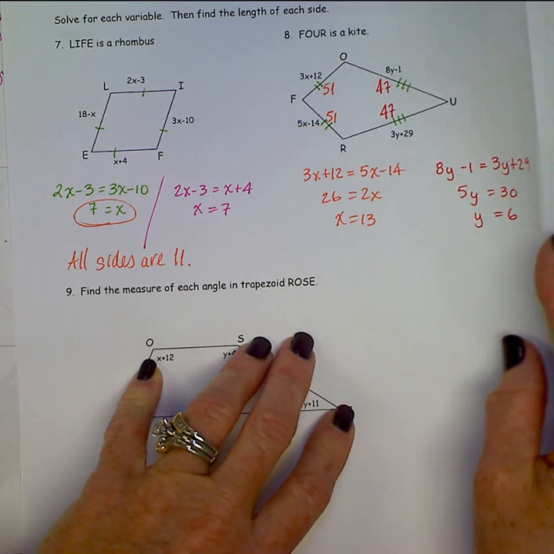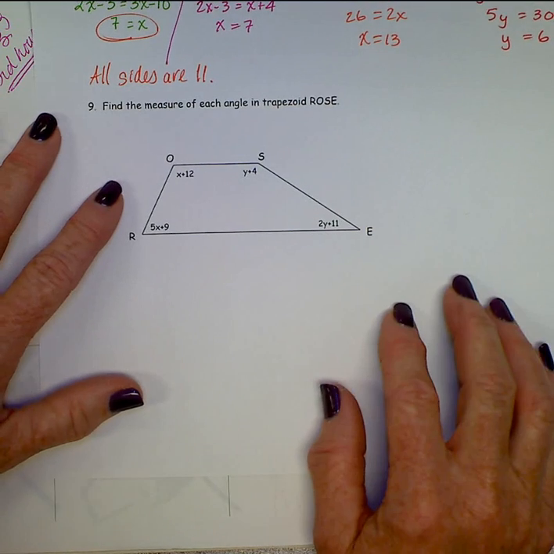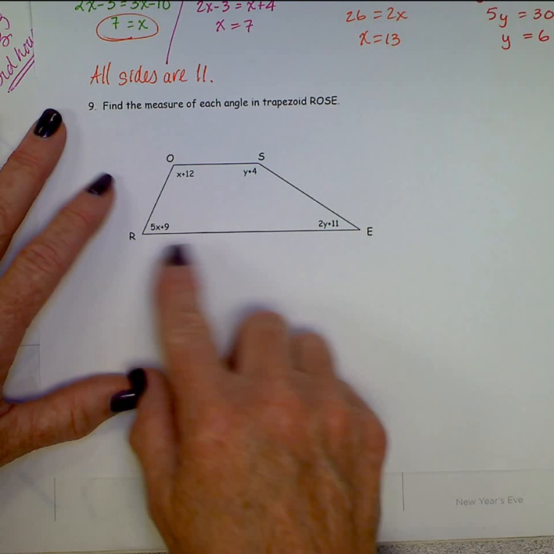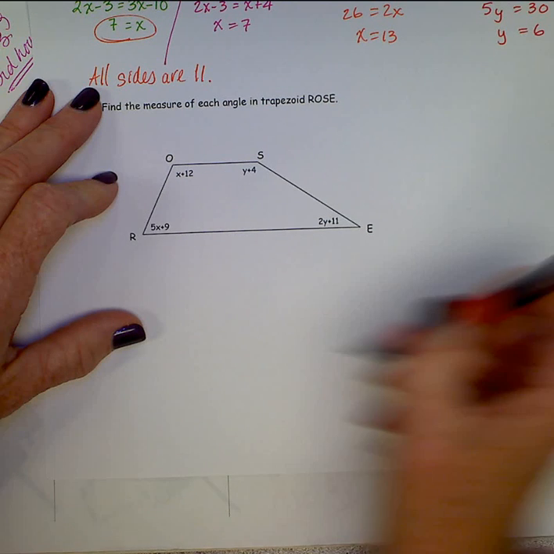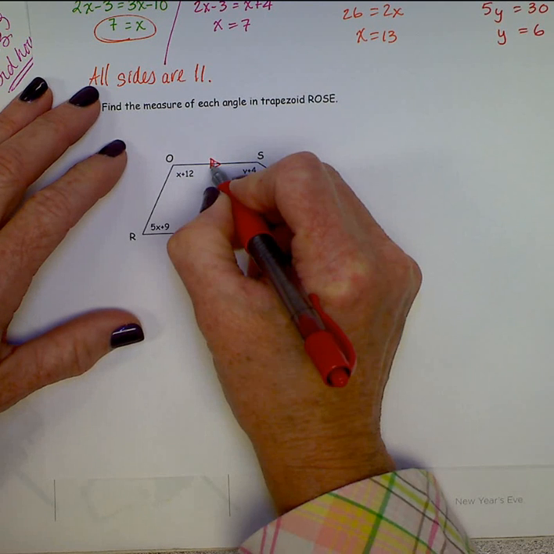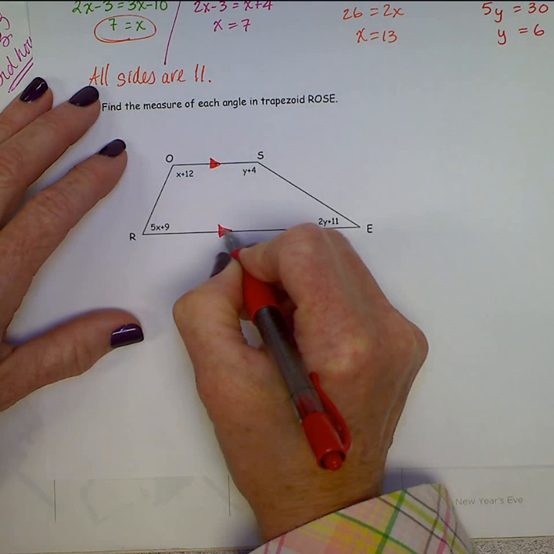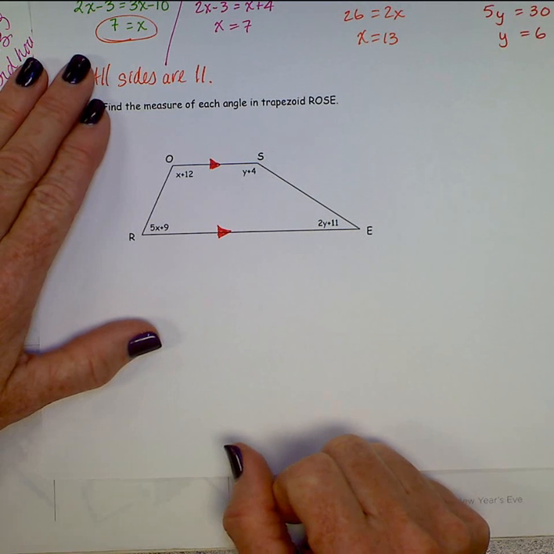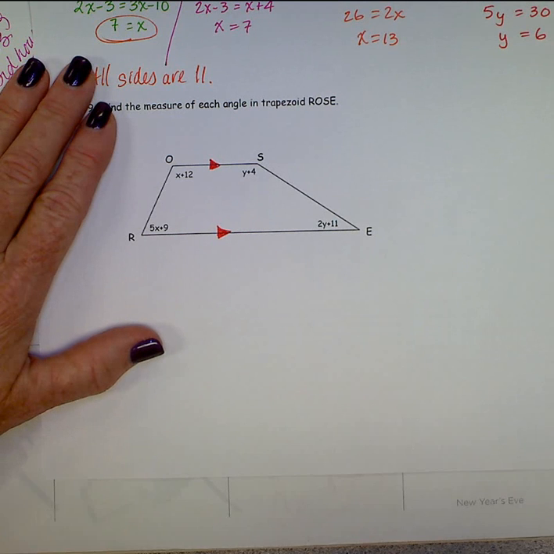All right, this is the last problem for today. Find the measure of each angle in the trapezoid, ROSE. Okay, trapezoid. So, one pair of opposite sides are parallel. Well, we do know that the 4 angles in any quadrilateral add up to 360.